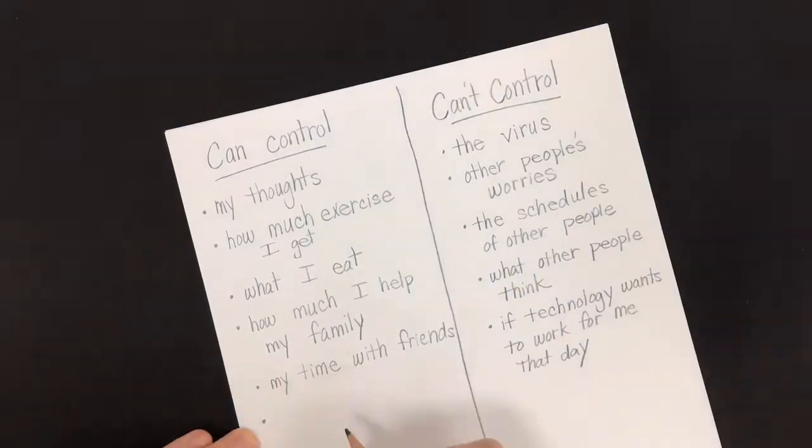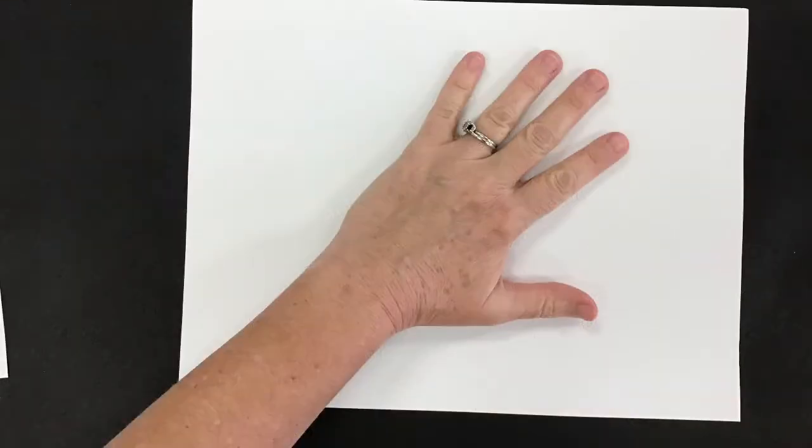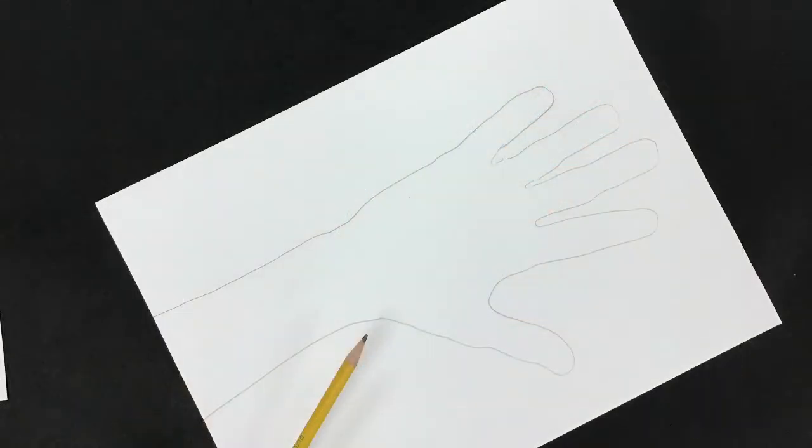After your list is made, you're going to get out your drawing paper and you're going to trace your hand. I chose to trace my hand coming from the left side, but you can do it from the top or the bottom or however you want to trace your hand onto the paper.